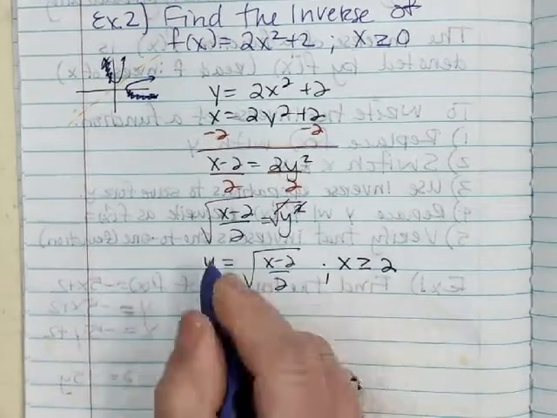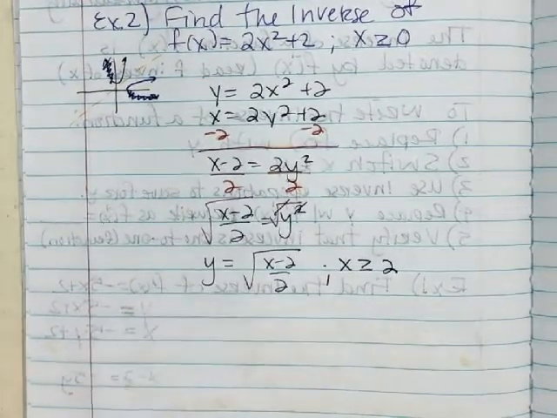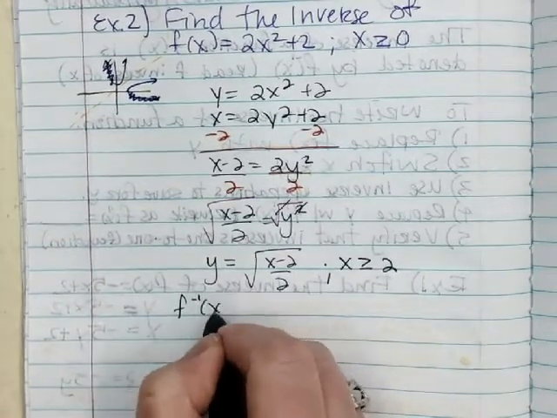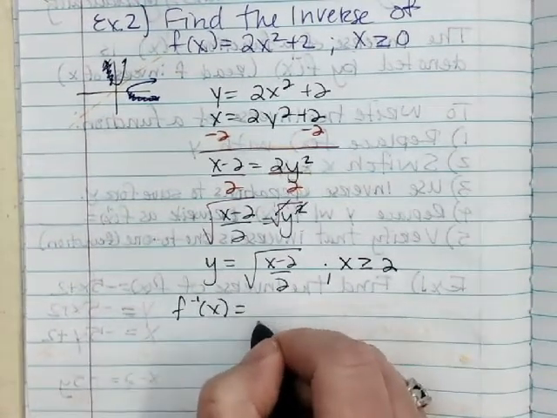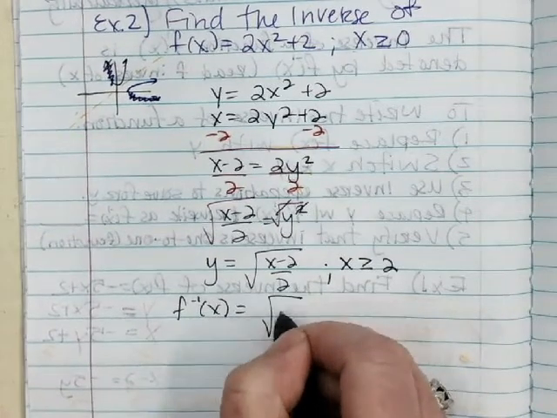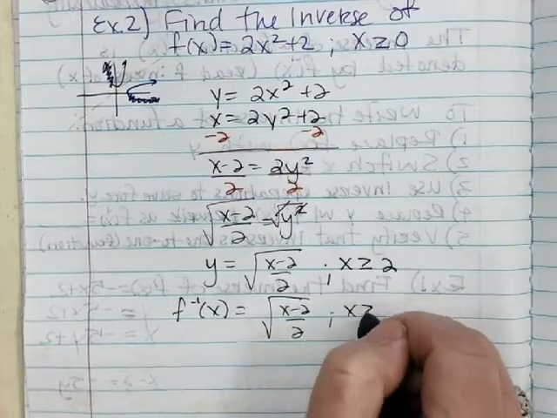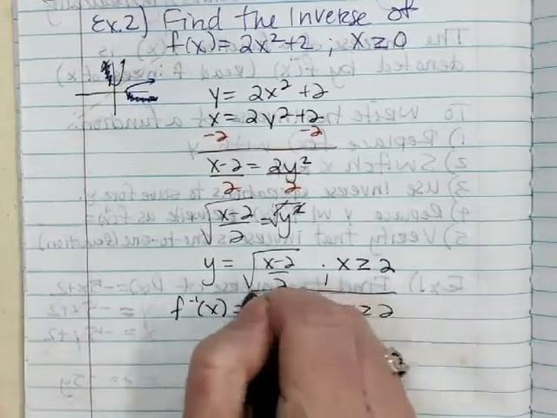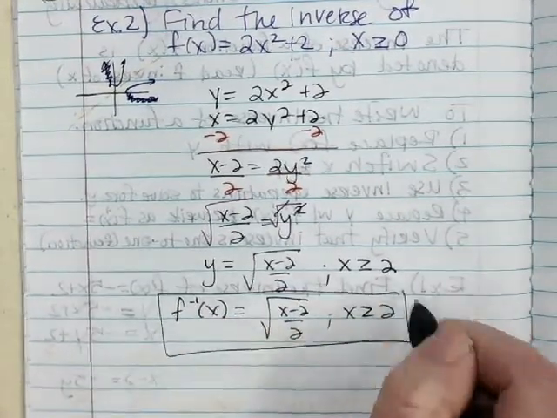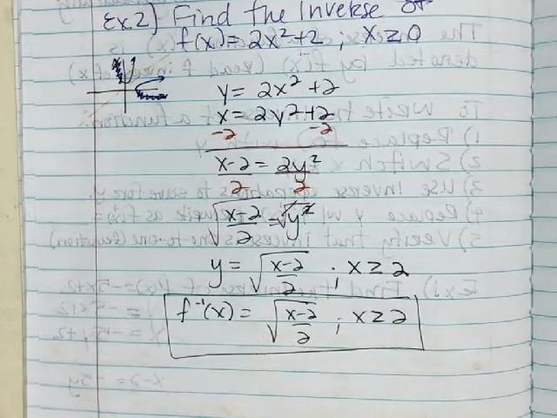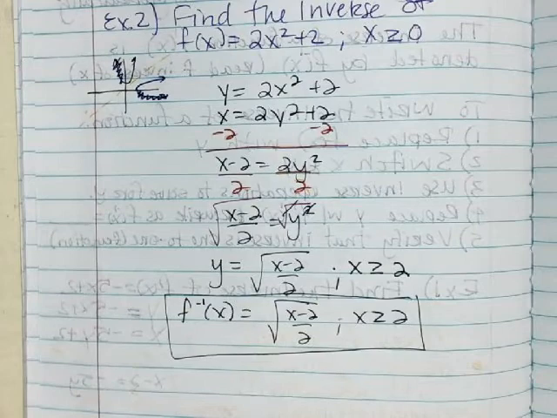So now I need to do my function notation. I almost forgot that. So change this to my function notation. The f inverse of x is equal to the square root of (x minus 2) over 2, and x has to be greater than or equal to 2. And there's my final answer. And I'm going to see if I can squeeze in one more little tiny example at the bottom, and I think I can.